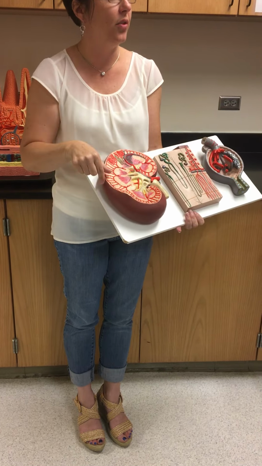Then those minor calyces are going to drain into a major calyx. Okay? So we're getting a little bit bigger, and then each of those is going to drain into the renal pelvis. The renal pelvis, once you pass the hilum, that'll become the ureter.